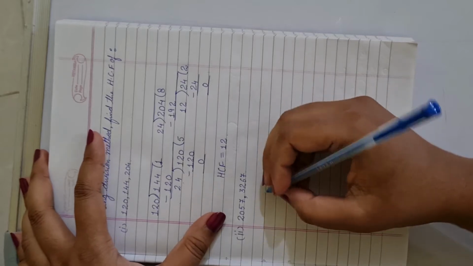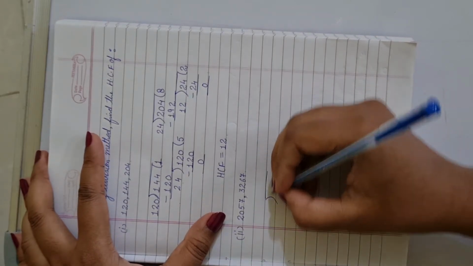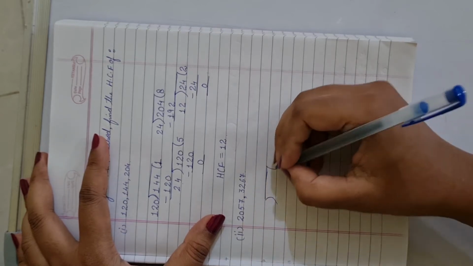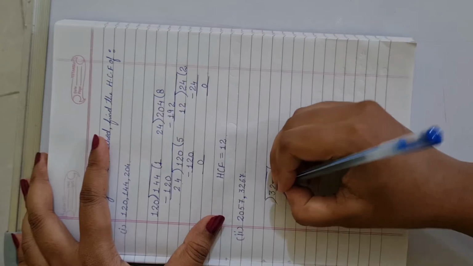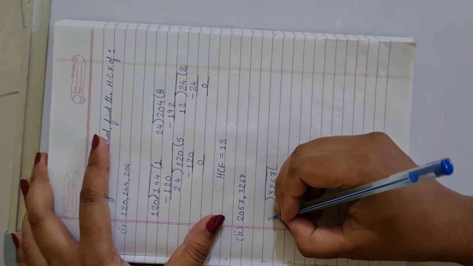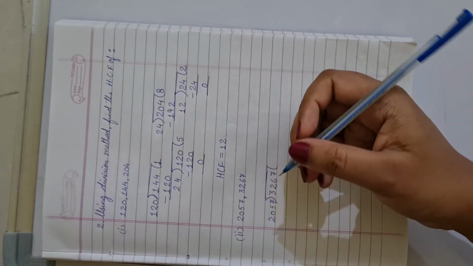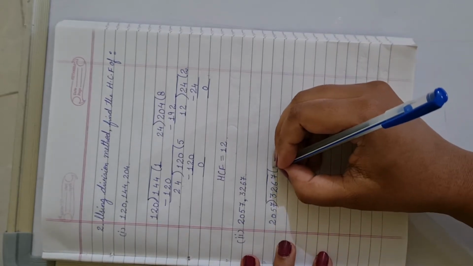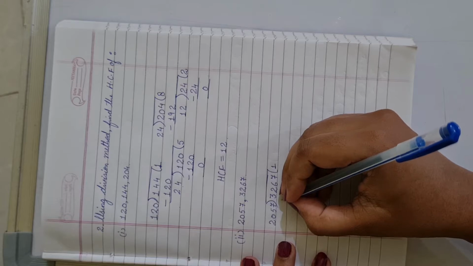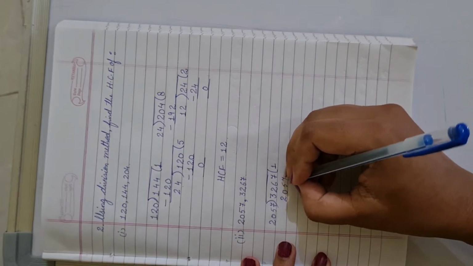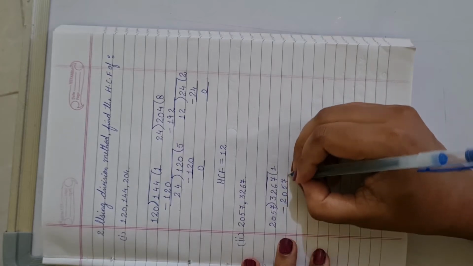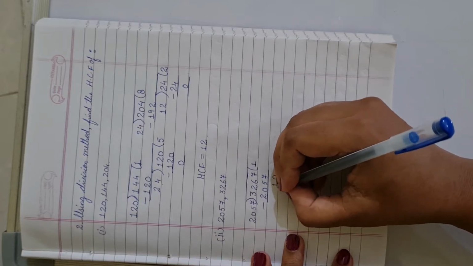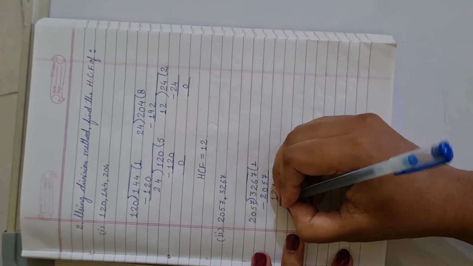The next numbers are 2057 and 3267. As you know, the greater number goes inside. So 3267 goes inside and 2057 remains outside. So it is your divisor. So 1 time it will be 2057. Subtract the two numbers, you will get 1210.